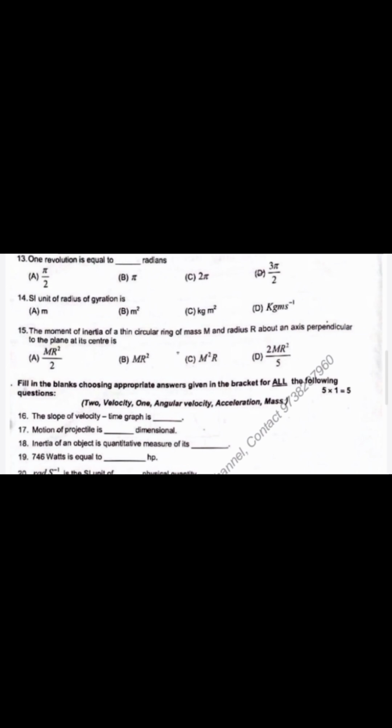Slope of vt graph gives. Motion of projectile is dash dimensional. Inertia of an object is quantitative measure of its. 746 watts is equals to dash hp. Rad per second is the SI unit of dash physical quantity. SI unit of mass and plane angle.